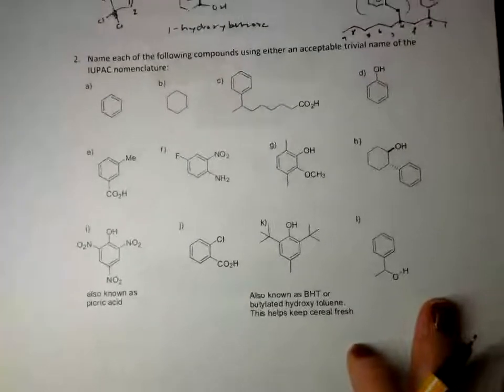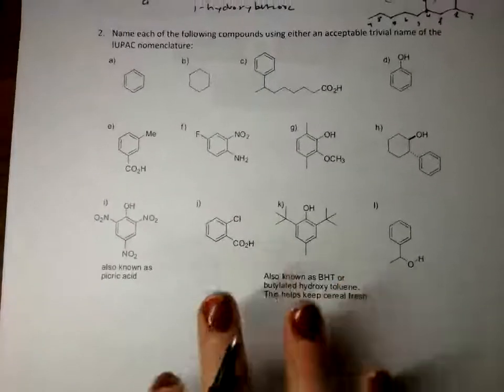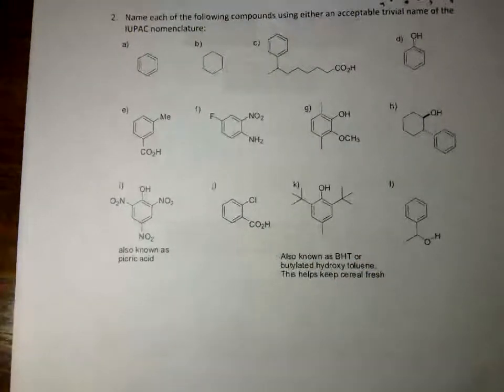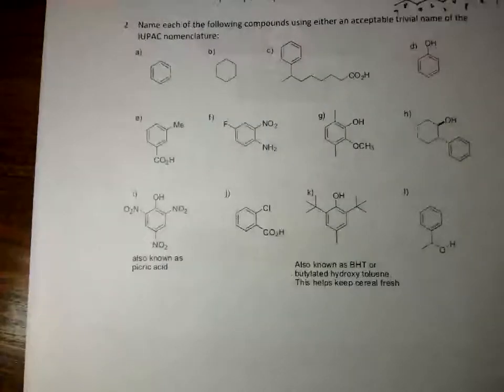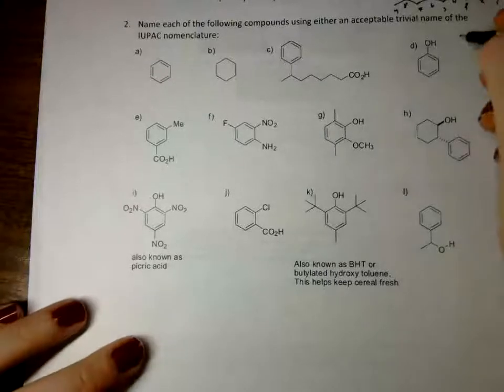Now for the trickier part, for this one, we have to name them ourselves. So that one I think is harder. First, identify the parent chain.